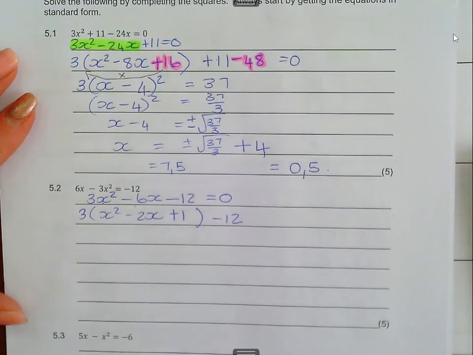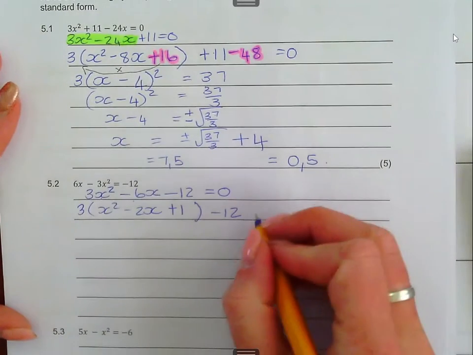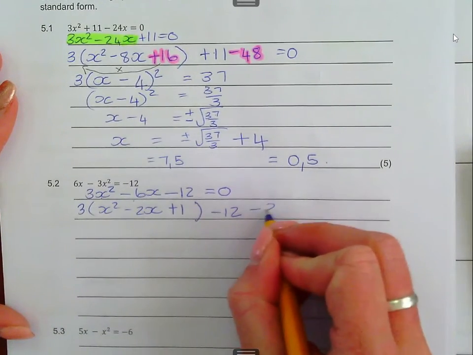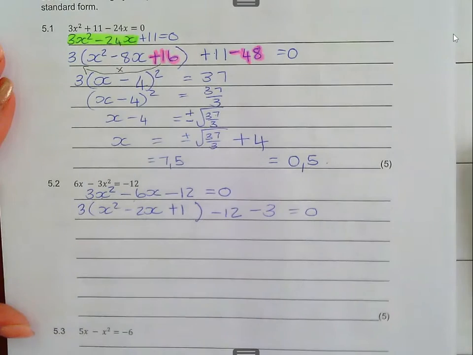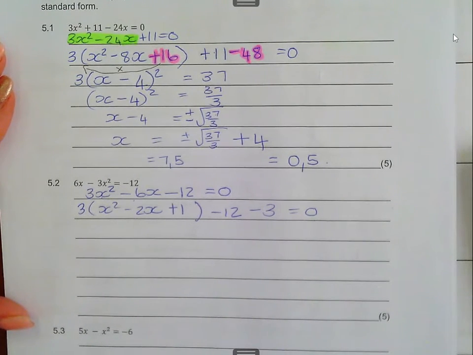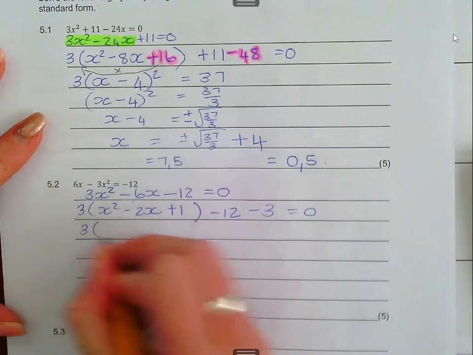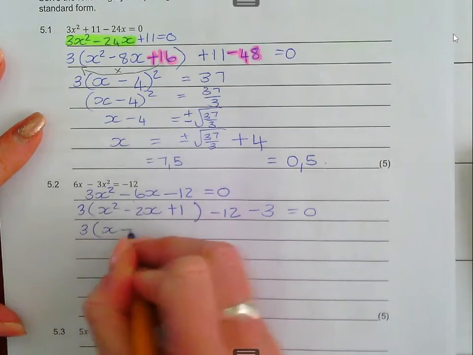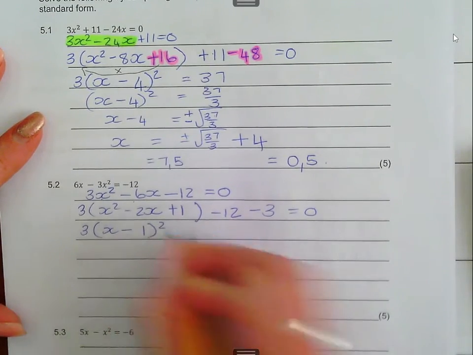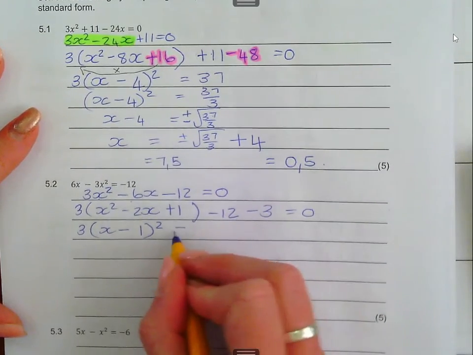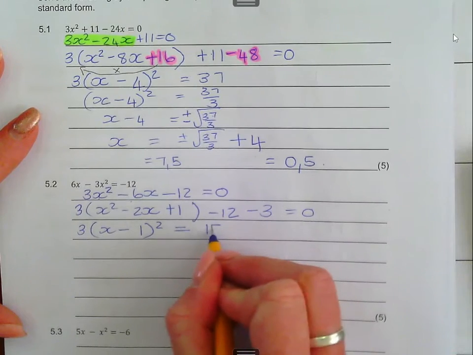What's that one going to be if it goes out? Negative 3. So now I've got a 3 here. This one square root, this one sine, this one square root, close the bracket. This is minus 15. I'm going to take it over. It becomes positive 15.